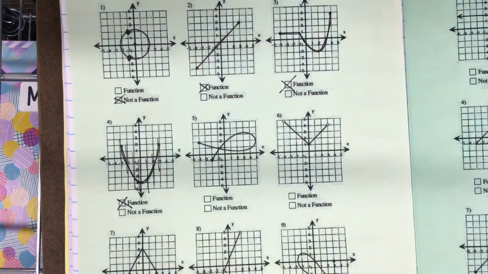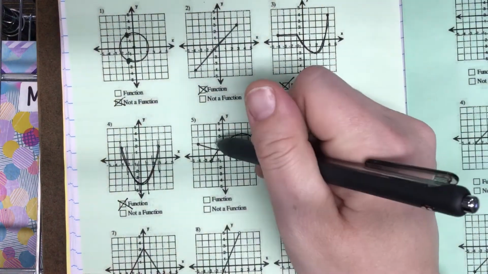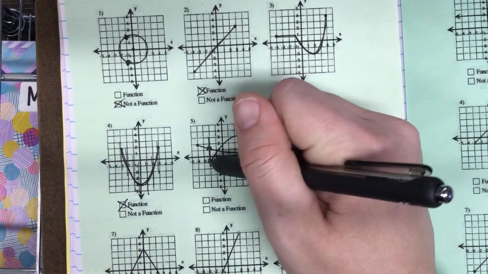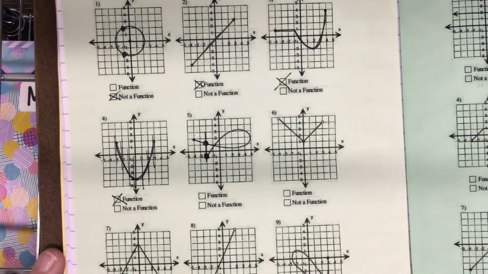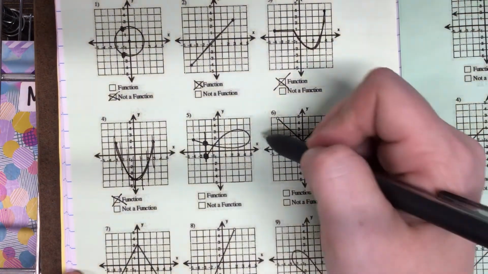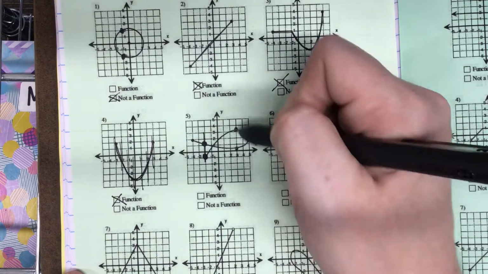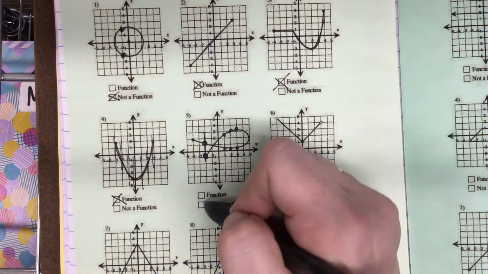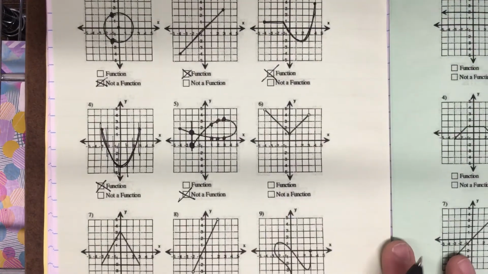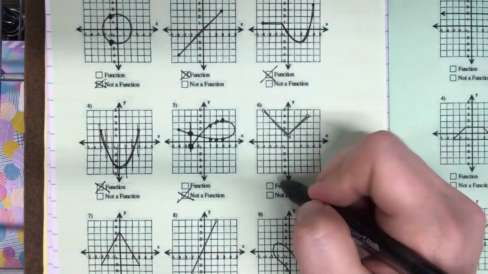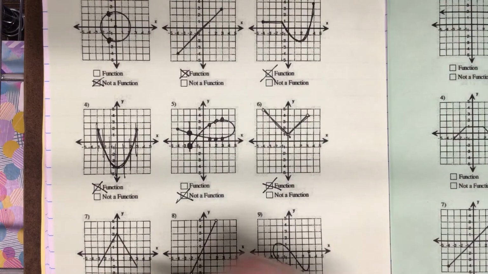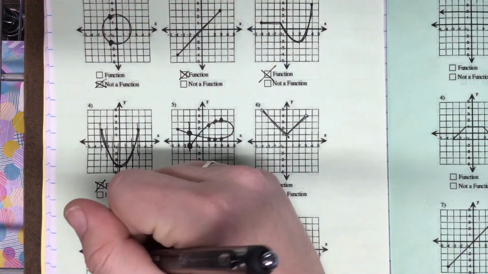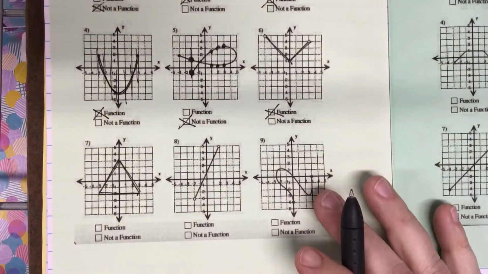Yes, that's a function. This guy, there's a dot on top of a dot. They're all over the place. You could use this one and this one, this guy and this guy. There's tons of them. No, that is not a function. Yes, that is a function. Number 7 is a triangle. Is it a function? No.